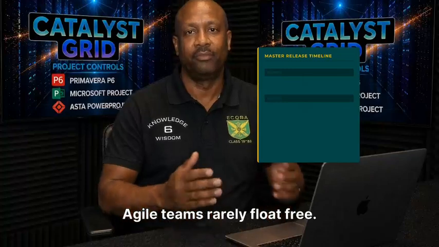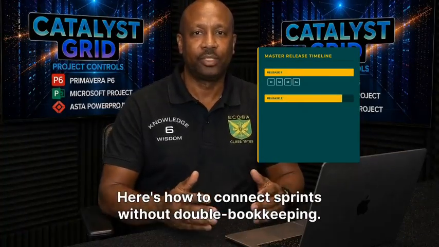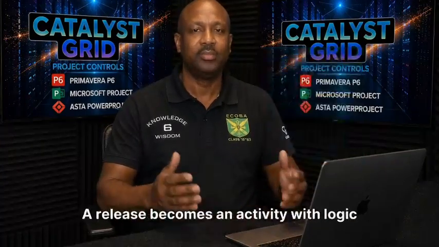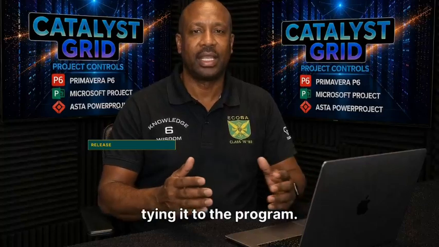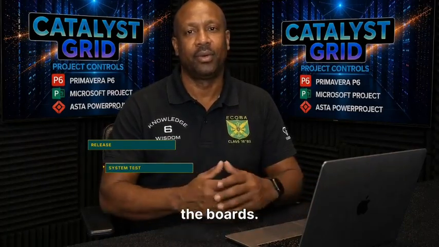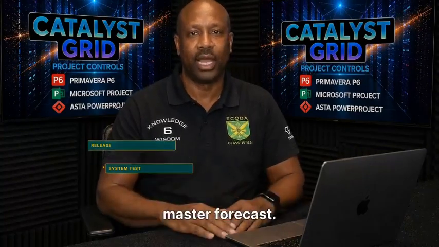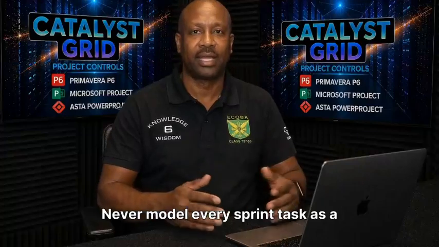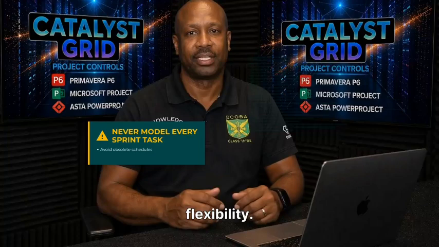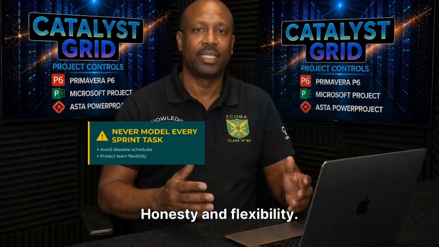Agile teams rarely float free. There's a master schedule above them. Here's how to connect sprints without double bookkeeping. Represent the work at the release level. A release becomes an activity with logic tying it to the program. Below that line, sprint detail stays on the boards. Then, use actual velocity to update the master forecast. Never model every sprint task as a CPM activity. It creates an obsolete schedule and punishes flexibility. Interfaces get scheduled, detail stays agile, honesty and flexibility.